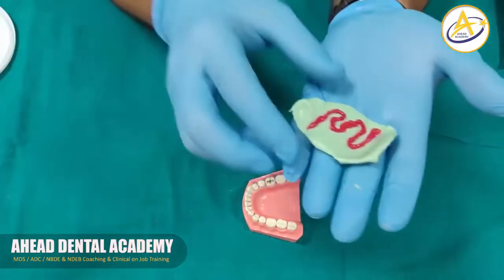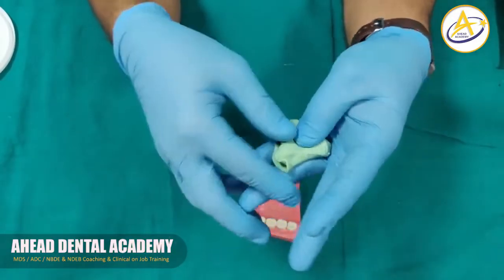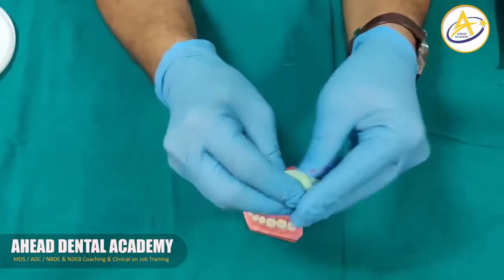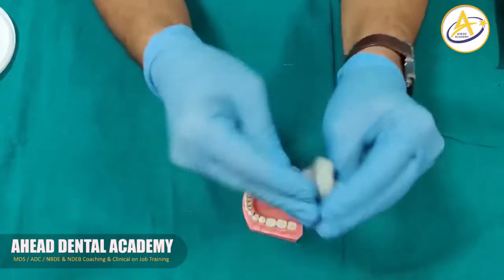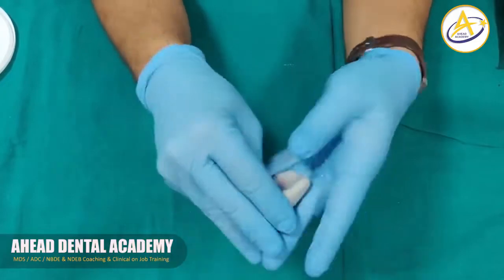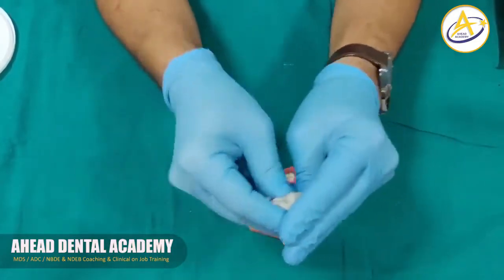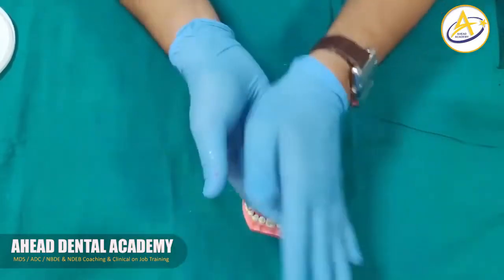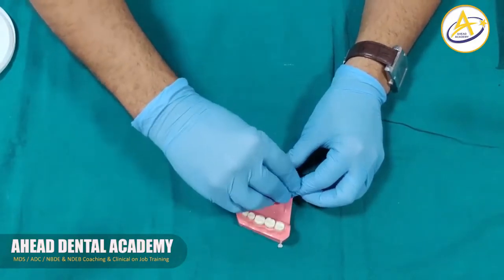So this is the putty consistency and the activator of our siloxane material. Before starting with any kind of modification to the tooth structure, we take a putty index which will help us in temporization of the tooth. So we manipulate this material till we get a uniform color, and after manipulation we adapt it over the tooth surface.